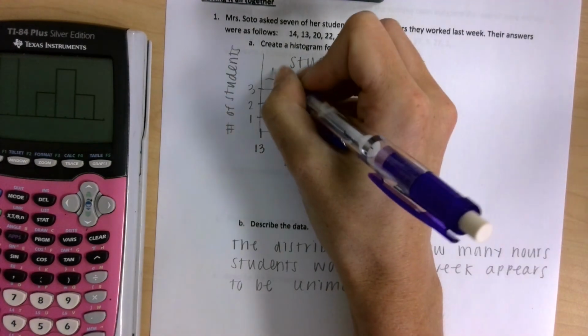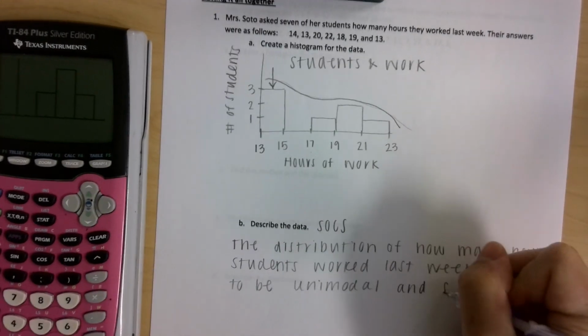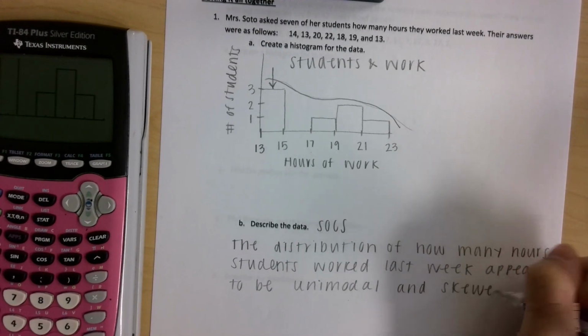I'm thinking this is definitely the hump right here, and skewed right.